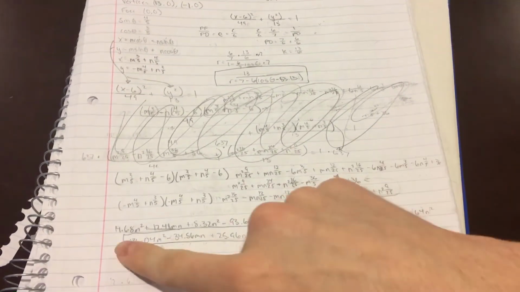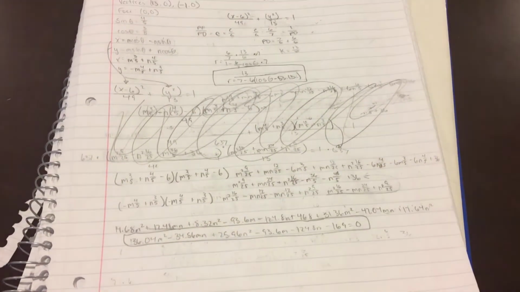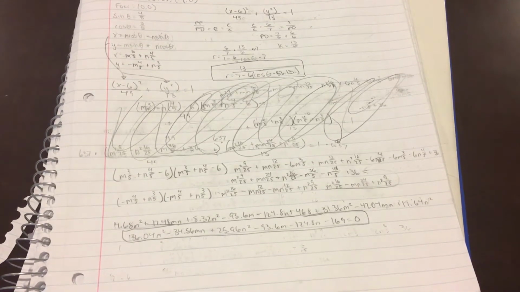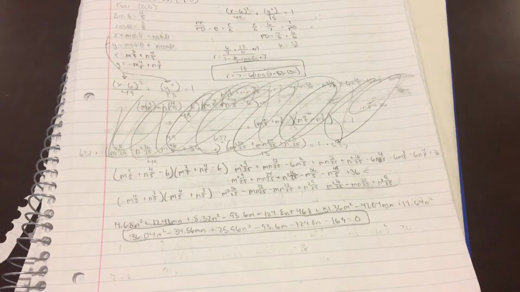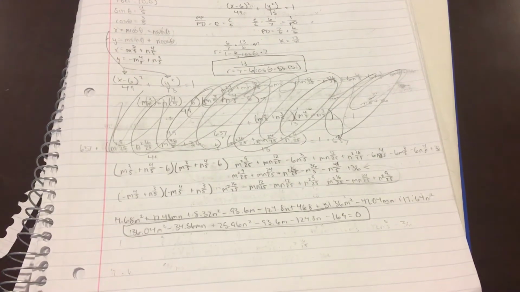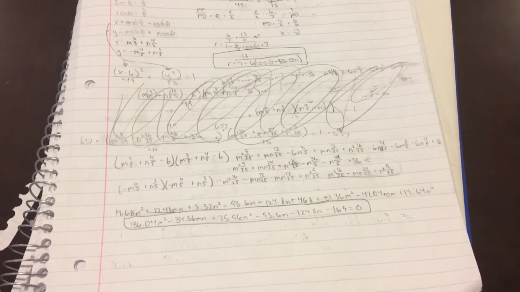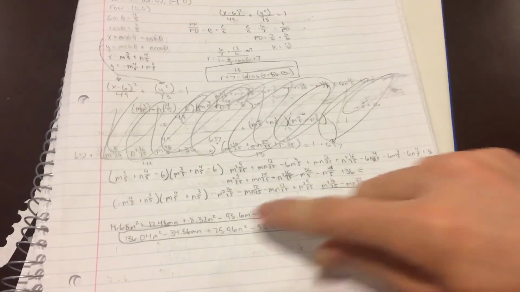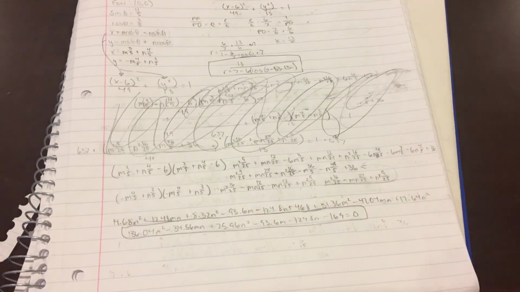And once it simplifies, you would add it to this math, and you end up with this ugly, long equation that simplifies down to this, which is 36.04 m squared minus 34.56 mn plus 25.96 n squared minus 93.6 m minus 124.8 n minus 169 equals 0. And when you graph that, that's actually the exact same graph as this right here. This is just a different way to represent the rotation of the conic.